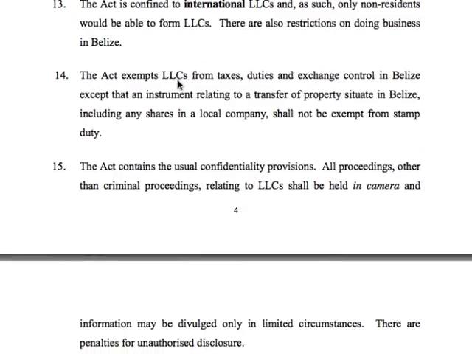This is really important about 14, and you should see the statute. You're going to have a copy of it. The Act exempts LLCs from taxes, duties, and exchange control. It's very clear. There is no tax on LLCs. It's extremely confidential. Paragraph 15.